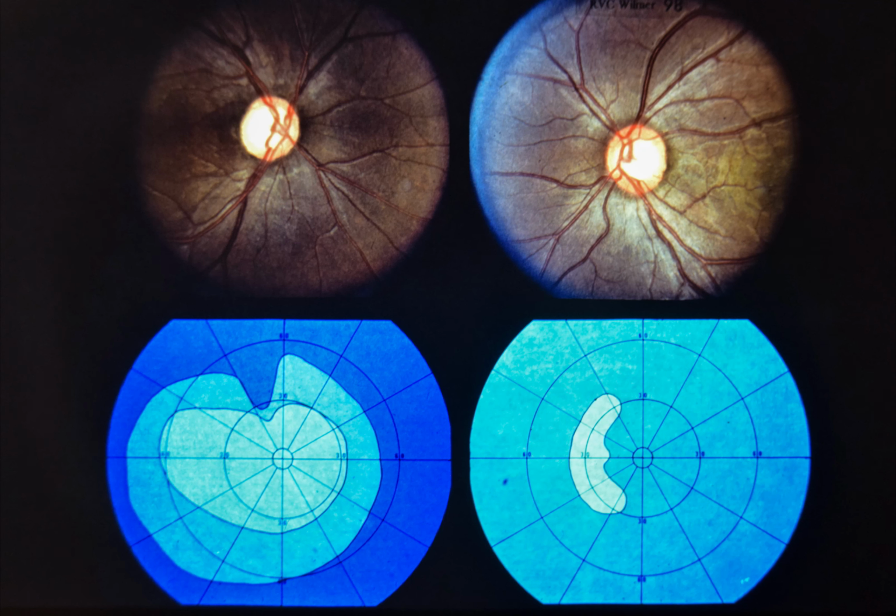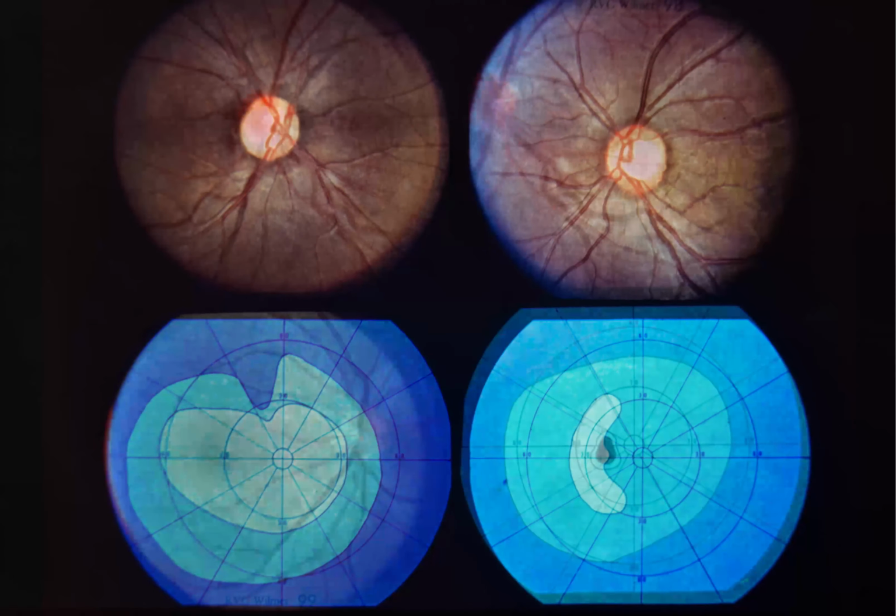Where is the lesion that is responsible for this patient's visual difficulties? What are 3 common etiologies? What further studies are indicated?